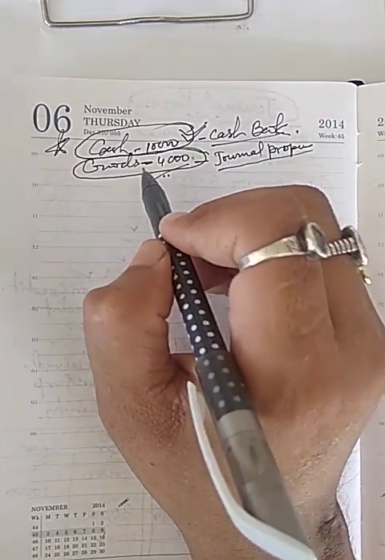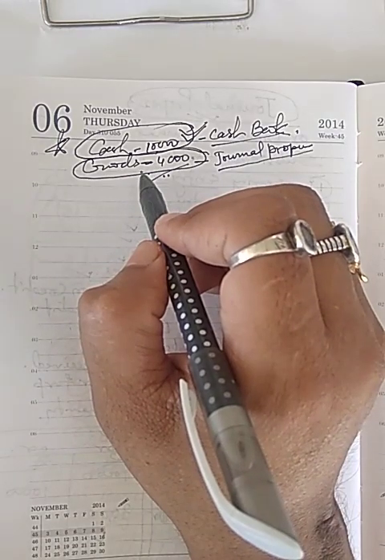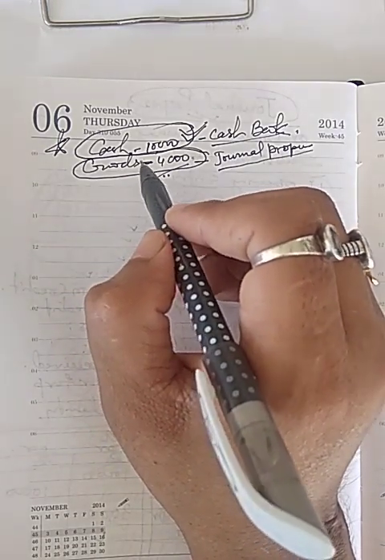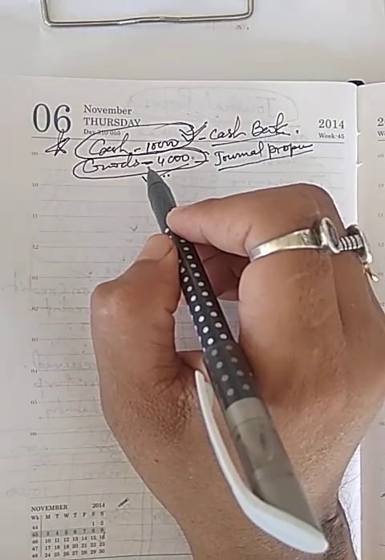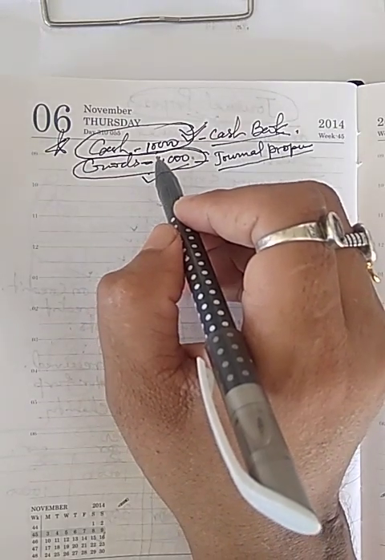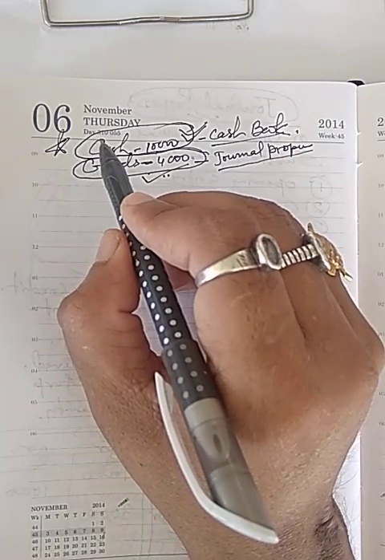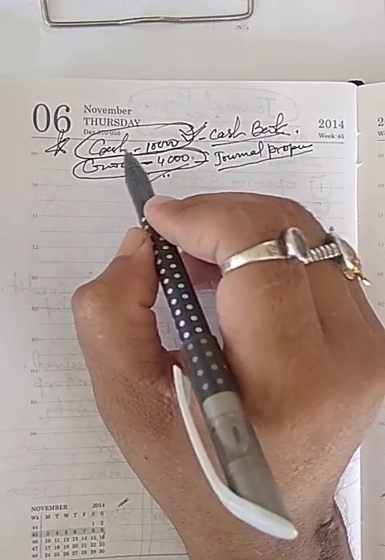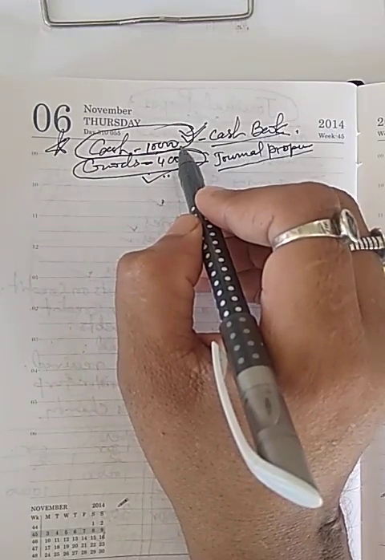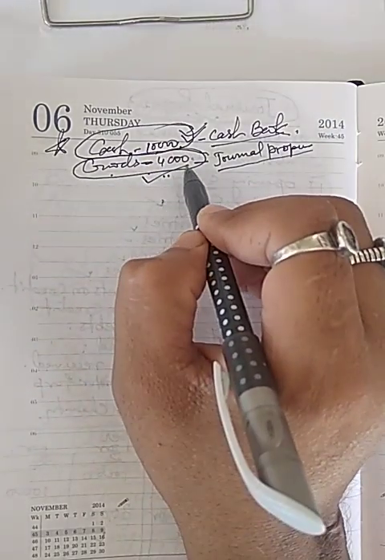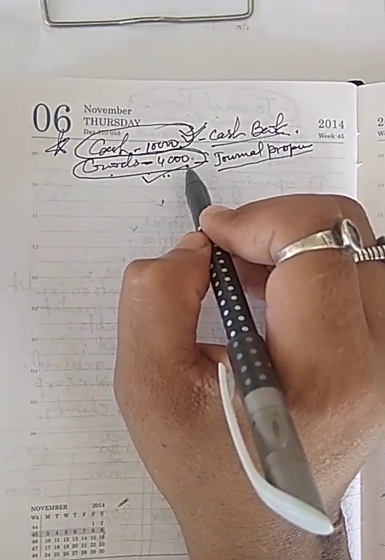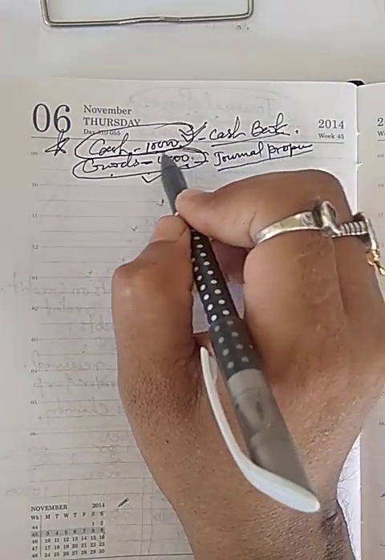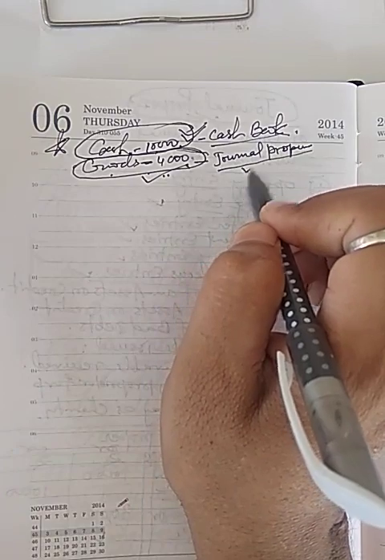Goods are used by the proprietor for personal use, so in the transaction where the proprietor withdrew for personal use cash rupees 10,000 and goods rupees 4,000, the 4,000 will be recorded only in journal proper.